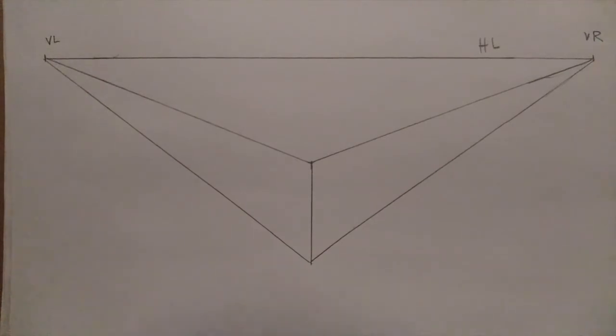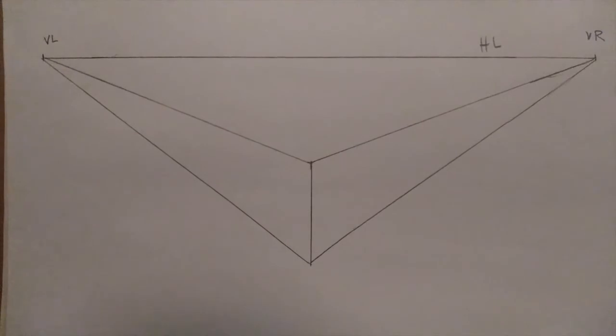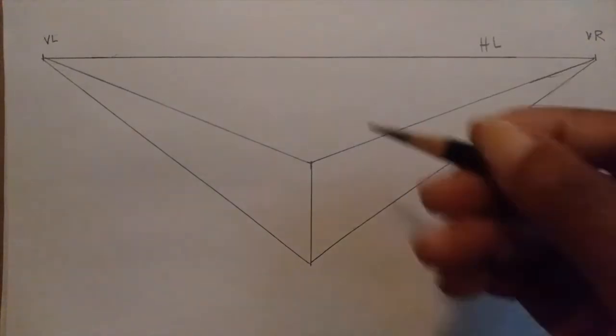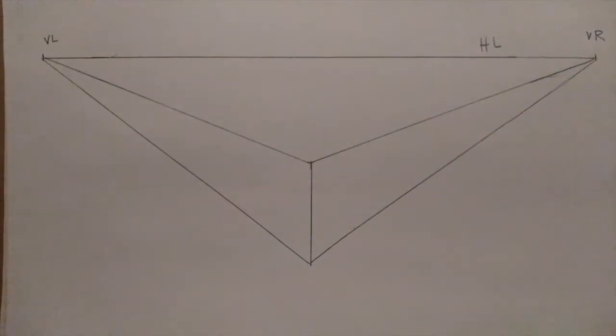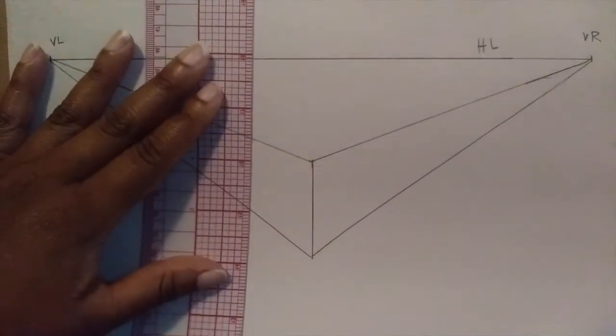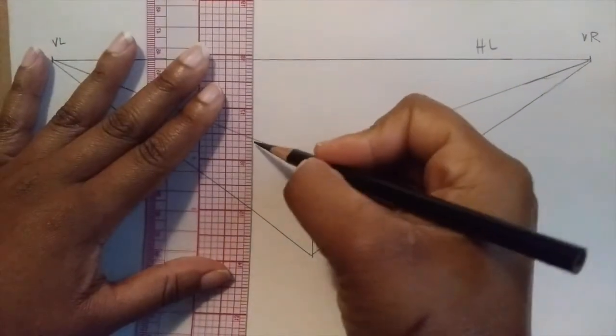Once again, just like with 1 point, normally if we have a gridded ground plane, you're able to measure how big you want your cube to be, or if you want your cube to be a true cube. We're not doing that. This is just very, very basic ways of doing 1 point and 2 point perspective. So I'm just going to draw a line and say, okay, this is how big I want my cube to be.